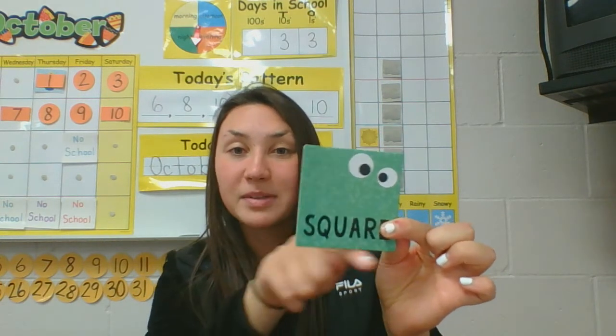And what kind of shape has 4 sides and all of the sides are the same length? They all are the same length. Yeah, that's a square. 4 sides. And you can tell by looking at it that they are all the same. It's perfectly the same each side.